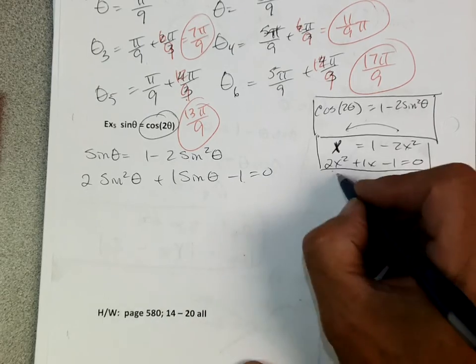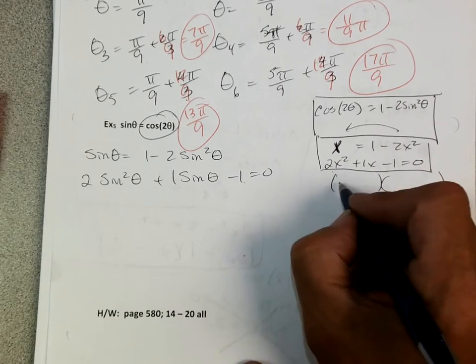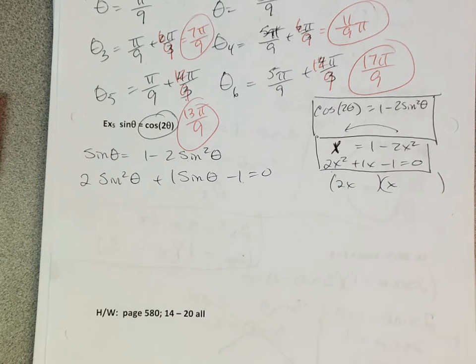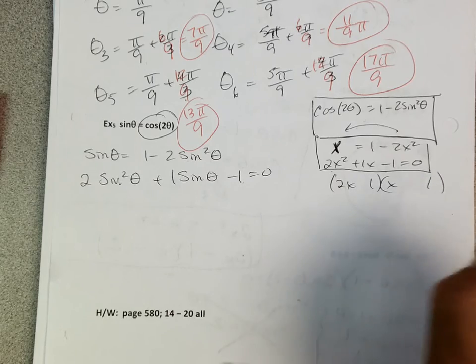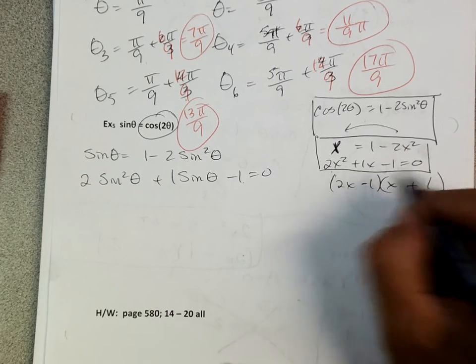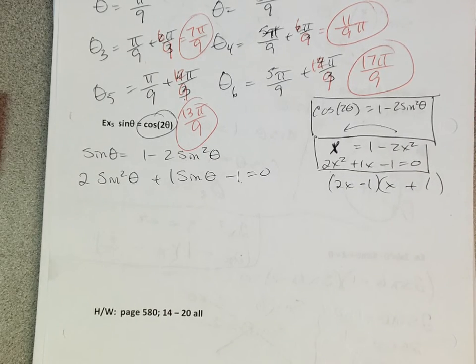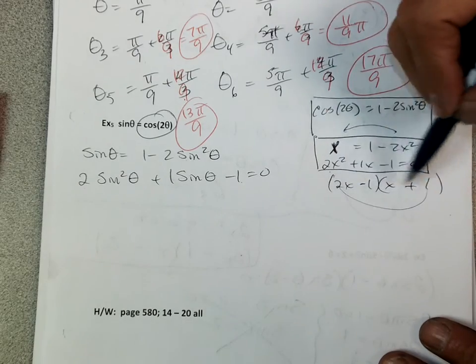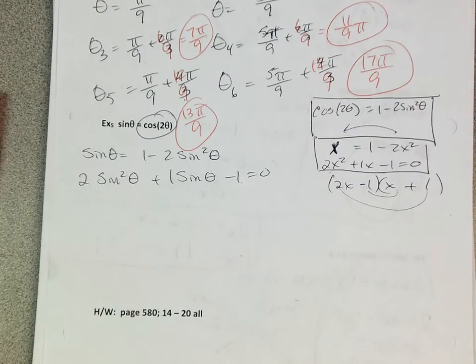Now this might factor algebraically if I use a little bit of algebra. 2x, x, right? Am I going too fast or am I okay? So then, all right, I need multiples of 1 and 1. That's easy. 1 and 1, positive, negative. Okay, check your double smiley. Check your double smiley, but I think you're going to see that my factoring works. Okay?